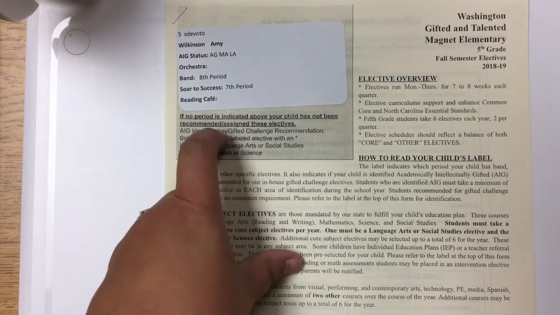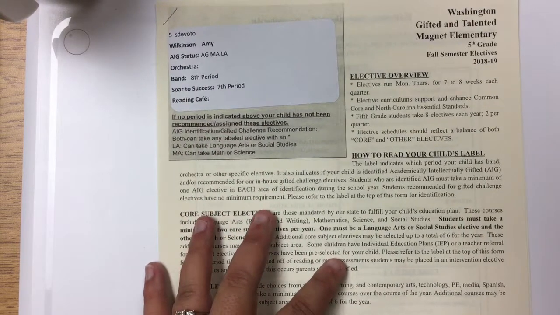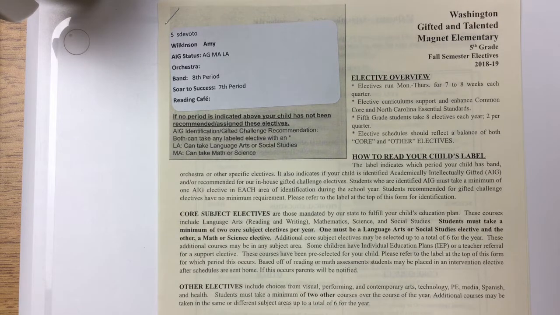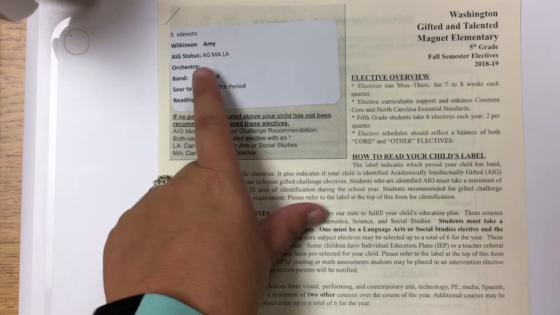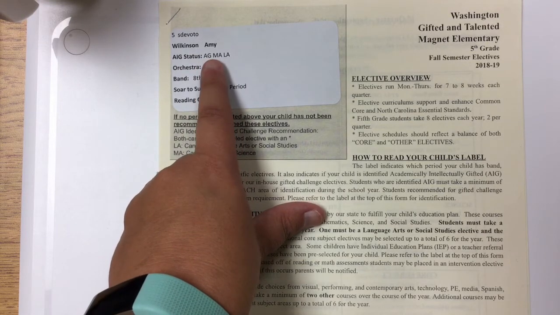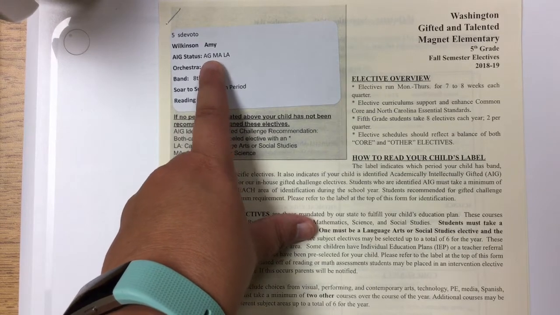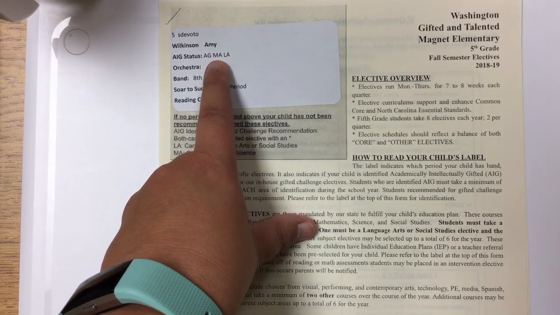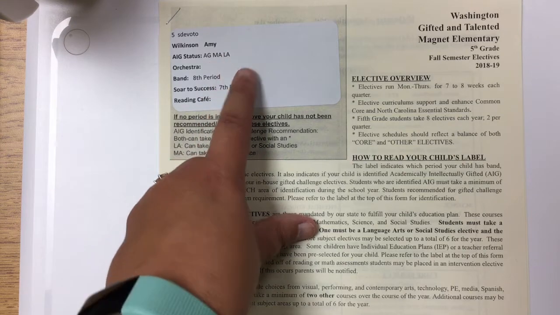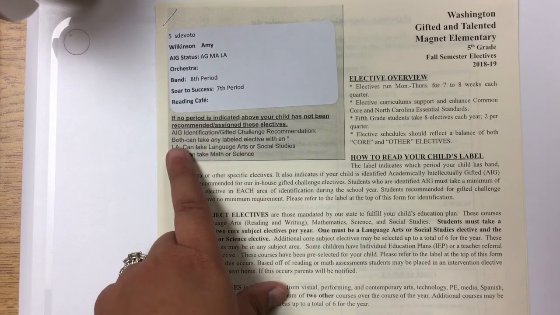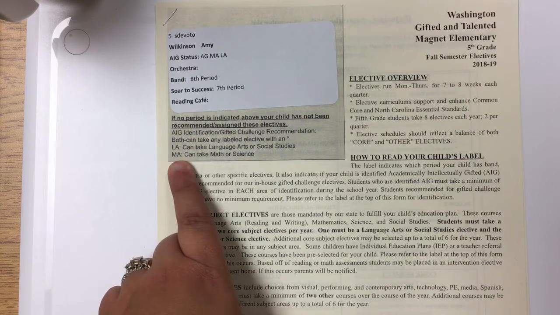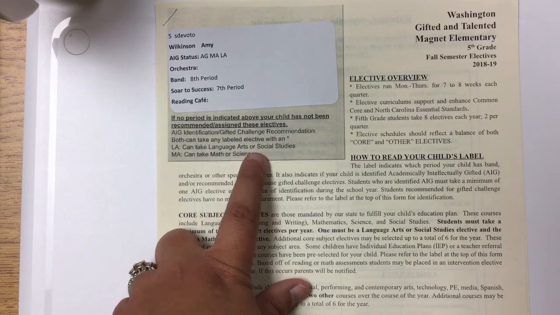The first thing I would like to talk about is our AIG electives, or our Gifted Challenge Recommendation electives. Students who are in 4th and 5th grade who have been identified AIG will have an AIG status here. So for example, on this form, this student's been AIG identified in math, and they've been recommended for AIG identification in language arts. If you have a question about what LA or MA stand for, you can find that information down here and below the label.